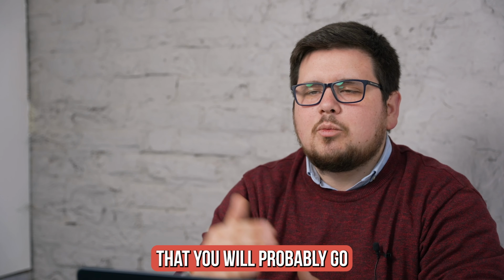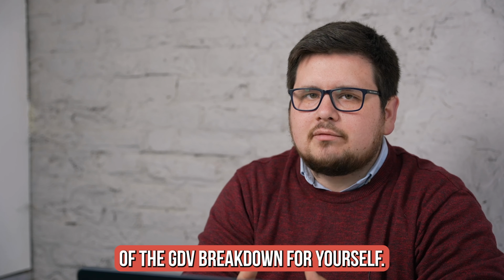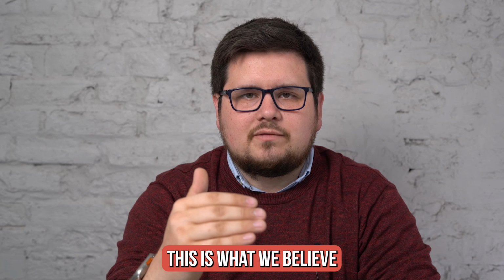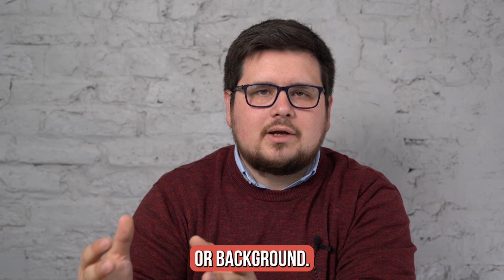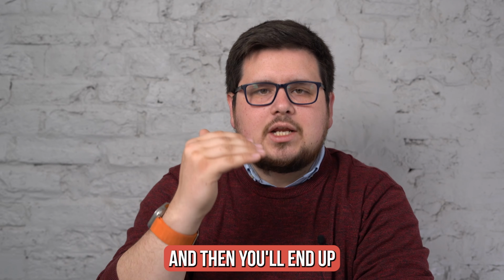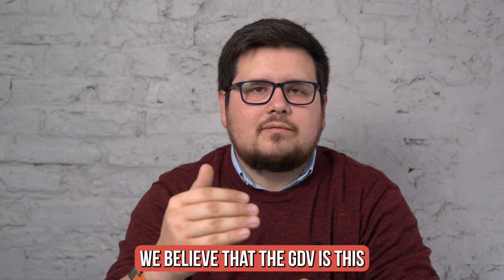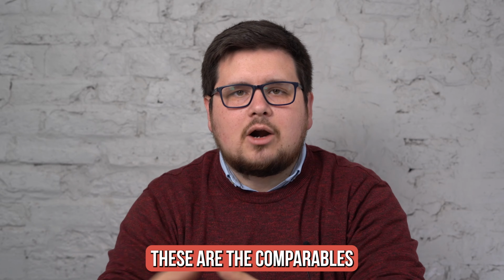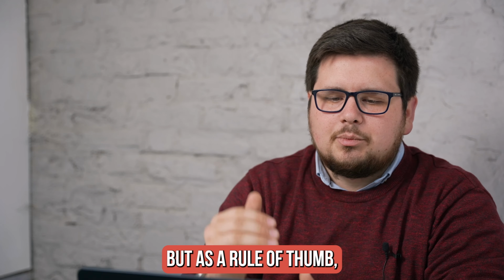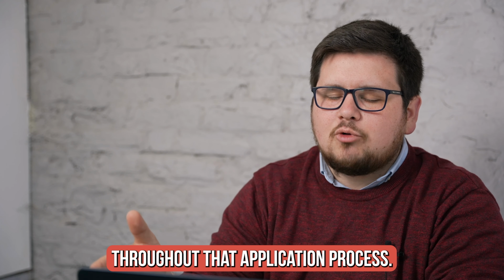Normally a step before that, you will probably go to a couple of estate agents, for example, and you'll create a more detailed version of the GDV breakdown for yourself. So you'll end up with your, this is what we believe the GDV is, with no evidence or background. You'll then probably go to an estate agent, getting a slightly more itemised GDV, and then you'll go to the valuer, who will give you your final GDV, and will come back to you and say, well, we believe that the GDV is this, and this is how it's broken down, these are the comparables. And that valuation is normally 60 odd pages long. It's a fairly chunky document. But as a rule of thumb, they're the two breakdowns that are probably going to evolve throughout that application process.